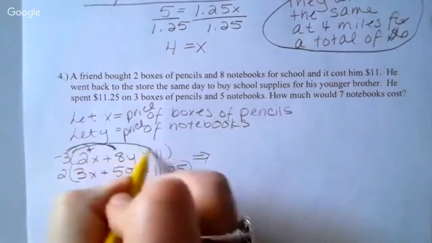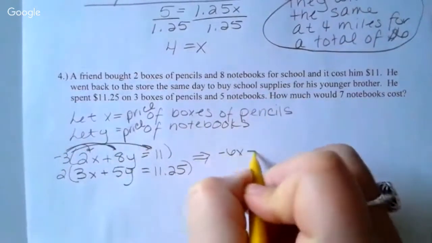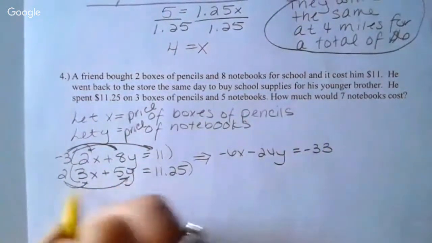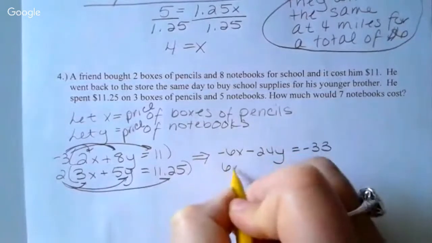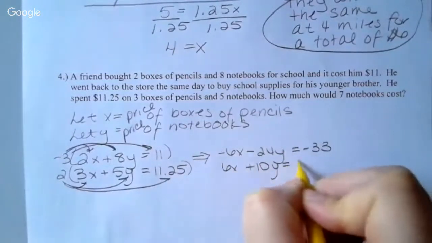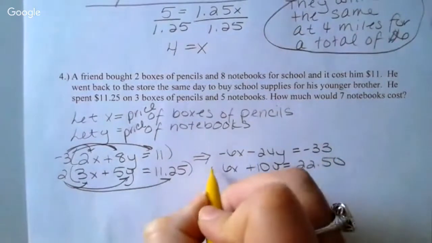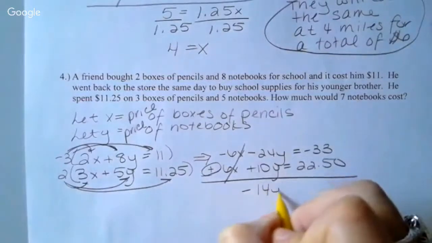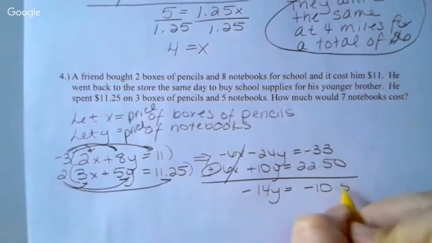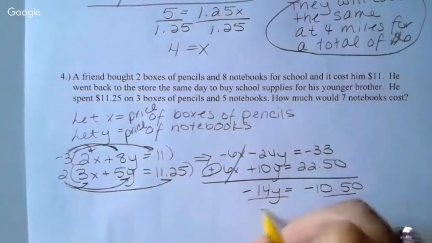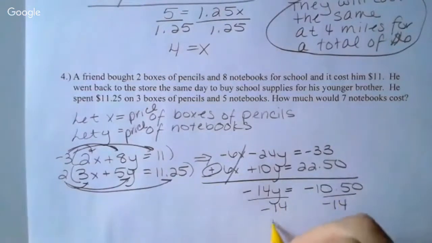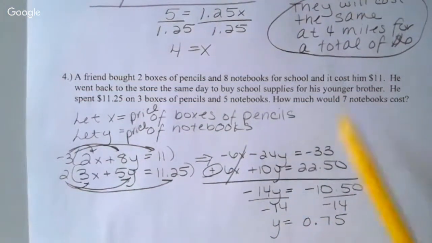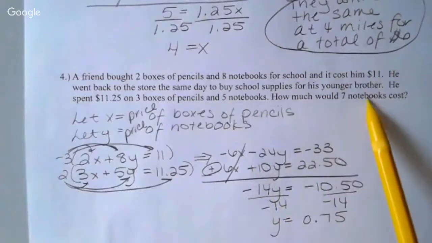So I'm going to distribute here. And I get -6x minus 24y equals -33. And then I'm going to distribute a 2 through this one. And I get 6x plus 10y equals 22.50. So then when I add these together, my x's are gone. And I have -14y equals -10.50. And then I would divide both sides by -14. And y equals 0.75. So I know that's the price of the notebooks, which is what they asked me for.